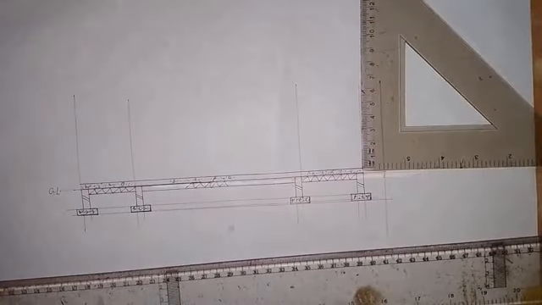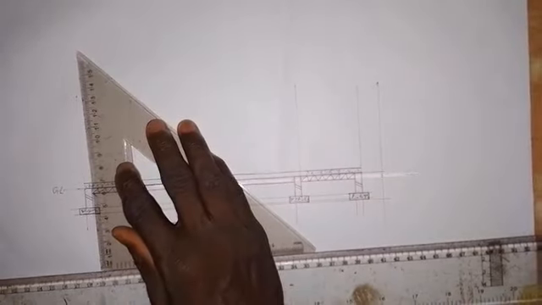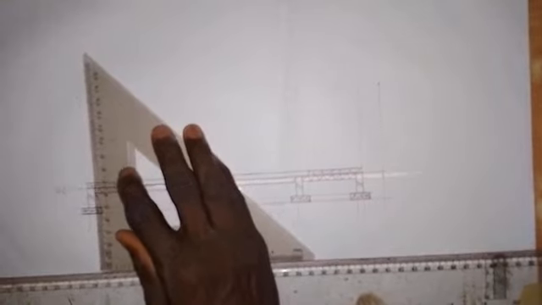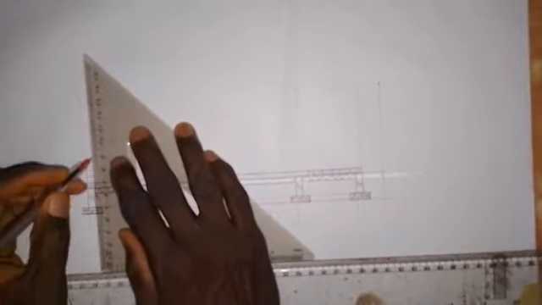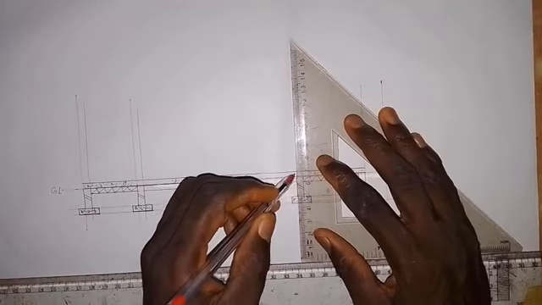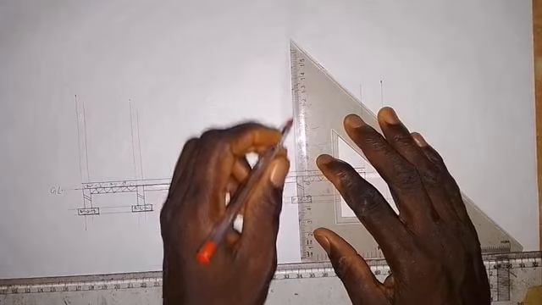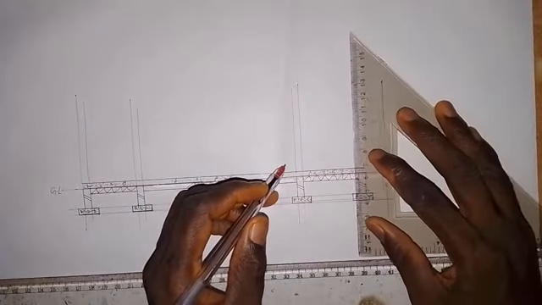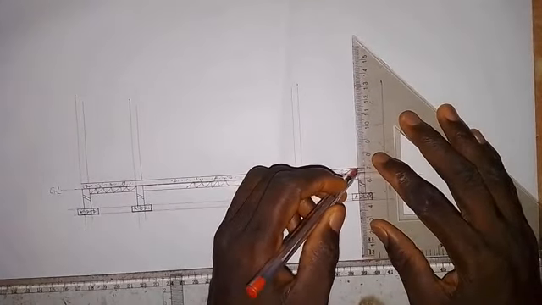But before I go to that, I need to draw a vertical line for the wall, because the screed will not pass through the wall. So it will not pass through the walls. That's why I'm drawing the thickness of the wall now up here. So also here.